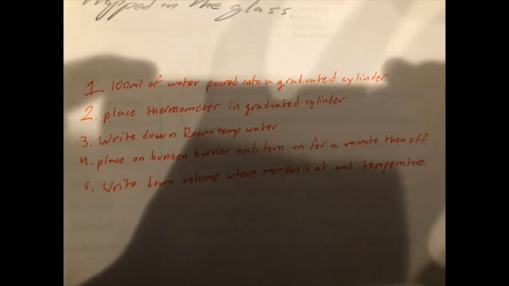I will also be going over writing a procedure for the same graph. In your laboratory, fill a graduated cylinder with 100 milliliters of water and place it on a Bunsen burner. Also, take a thermometer in Celsius and drop it into the water. Write down the room temperature, water, and volume. Then turn the Bunsen burner on and look for a rising meniscus. After a minute of turning the Bunsen burner on, write down the meniscus mark and turn off the Bunsen burner.